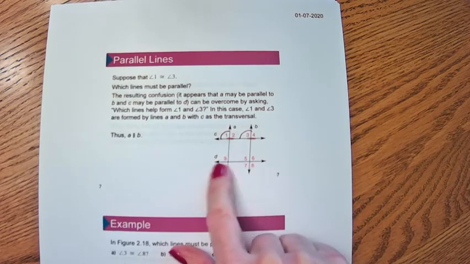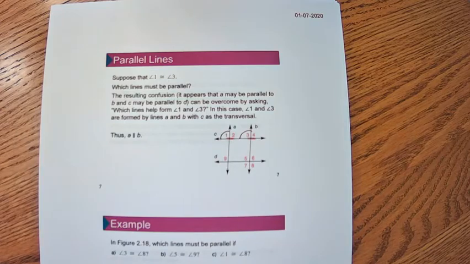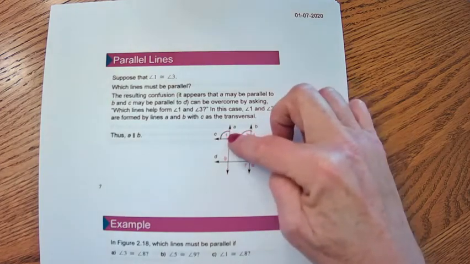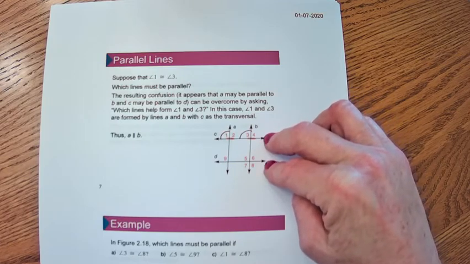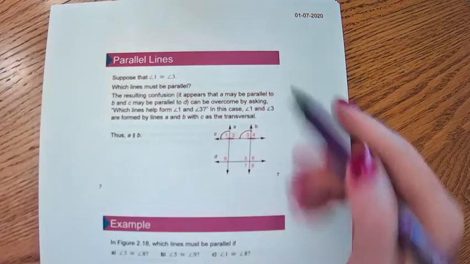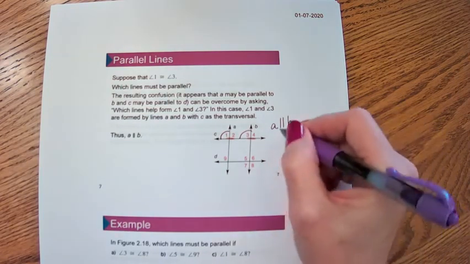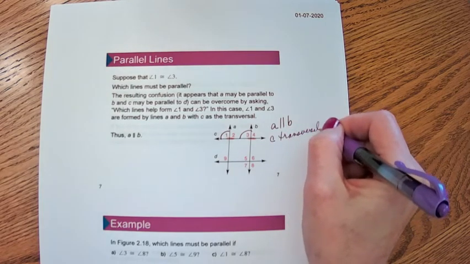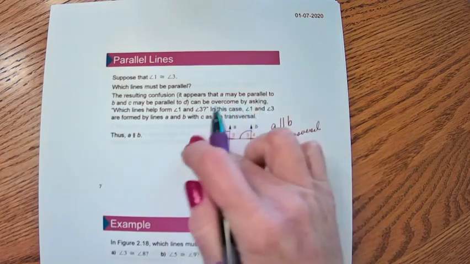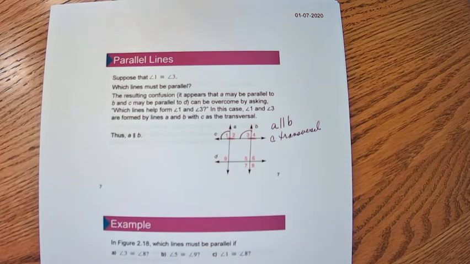Is line D involved at all with these two angles? No. Line D is not involved with the creation of these two angles, so we must not be talking about C and D being parallel. We must be talking about A being parallel to B, which is going to make C the transversal. Two parallel lines cut by a transversal. That makes 1 and 3 corresponding angles. And the corresponding angles were equal.